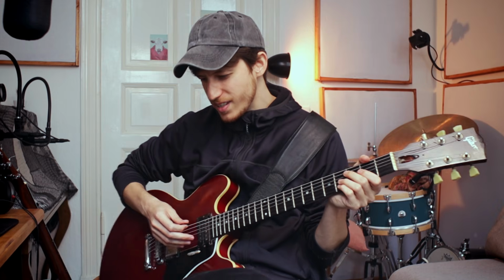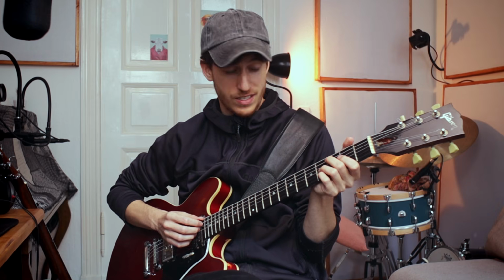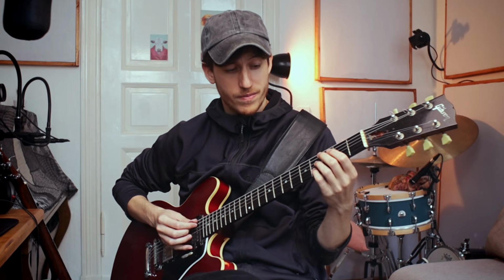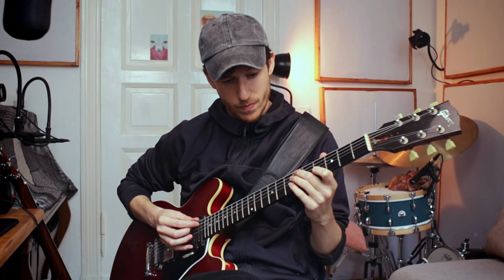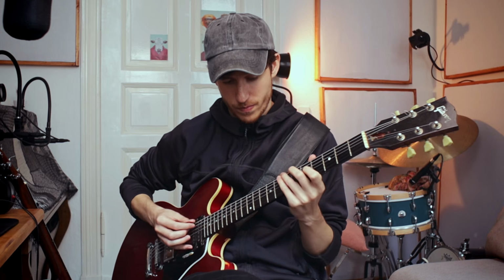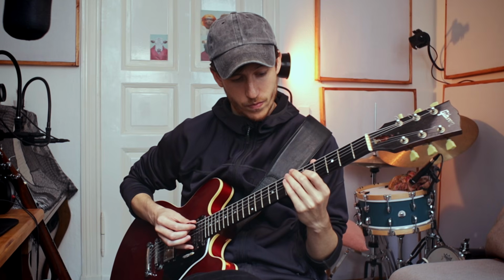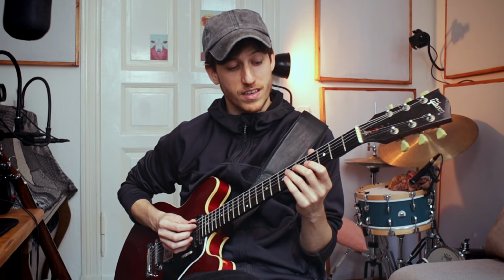So do I have it looped? Yeah, I can make it loop. That's just this chord. And try to create lines using all these triads and whatnot, patterns that I've learned over the years.